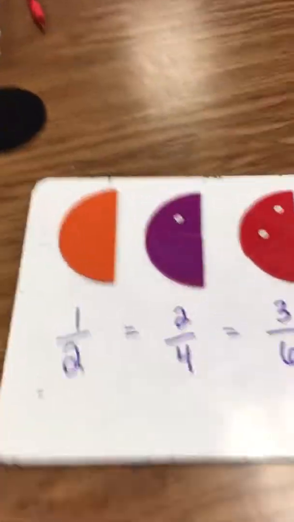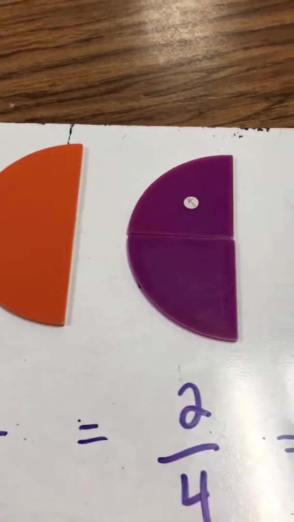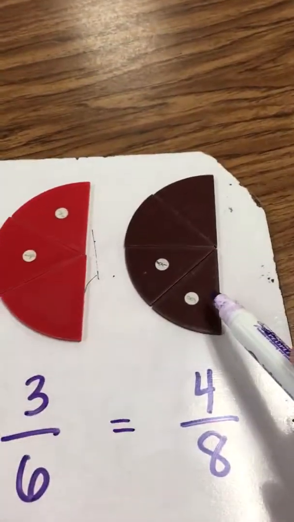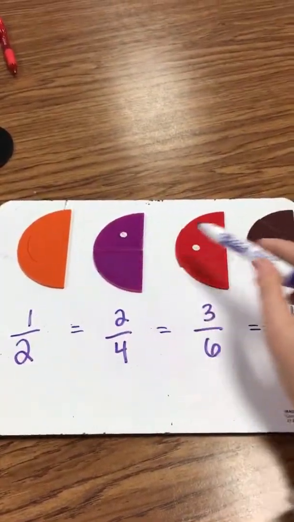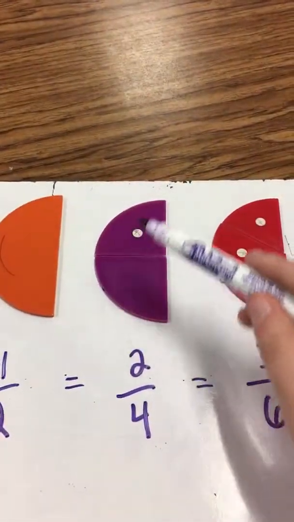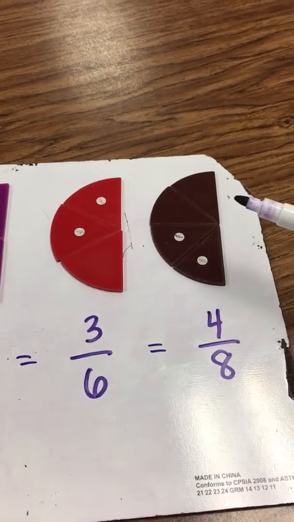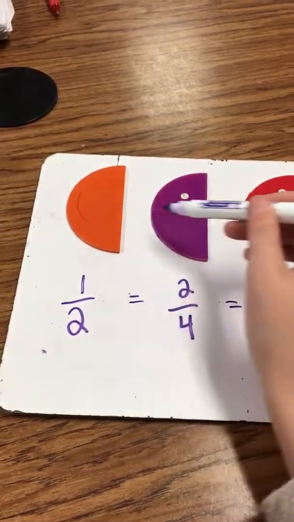So we can agree that this is 1/2. This is taking up the same amount of space as 1/2. This is the same amount, and this is the same amount. They're all the same amount of space, okay? This one's 1/2, 2/4, 3/6, and 4/8. Remember, our numerator, the top number, is how many pieces are here.